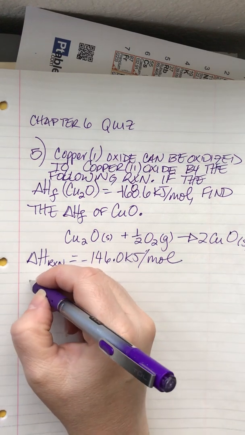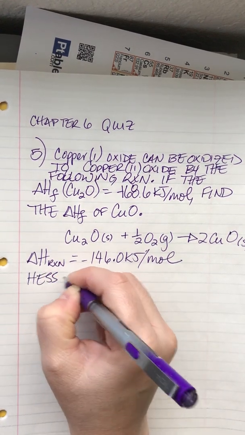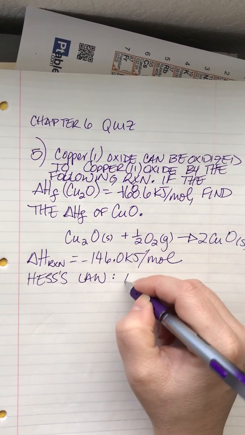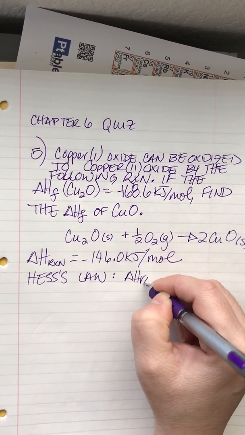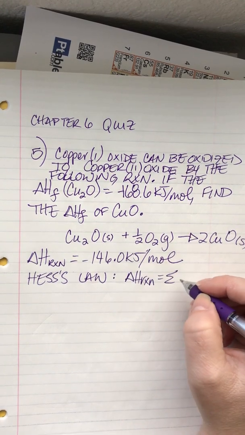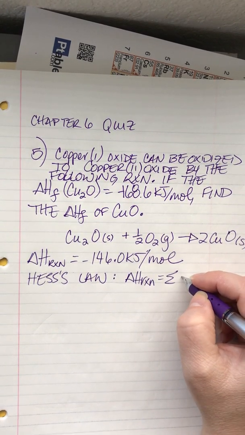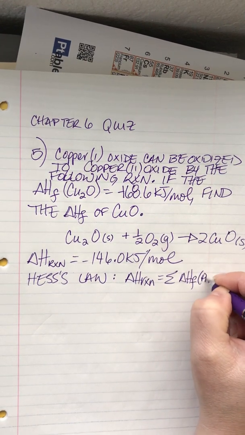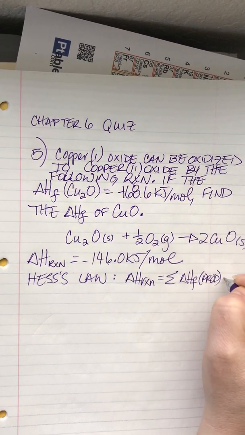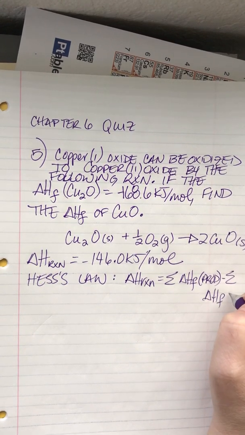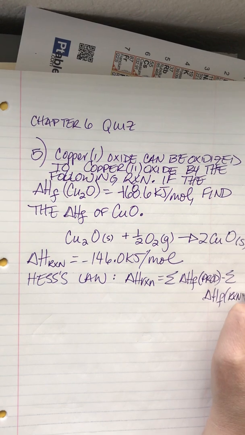So this is a Hess's law question, right? And Hess's law says that the enthalpy of the reaction is equal to the sum of the enthalpies of formation of the products minus the sum of the enthalpies of formation of the reactants.